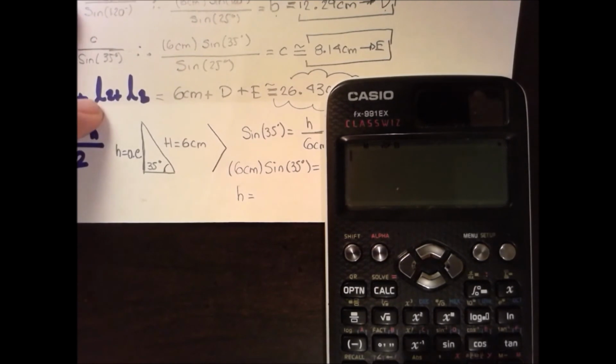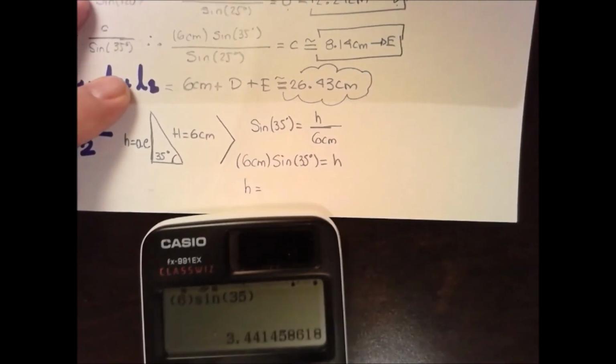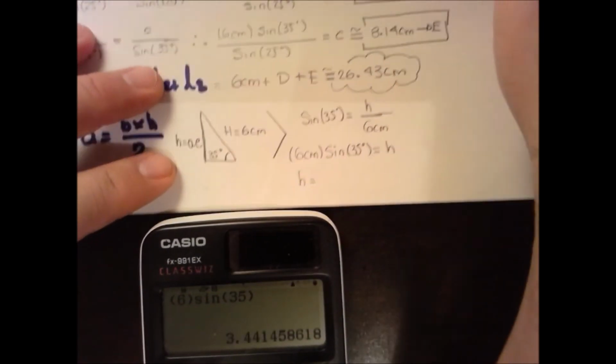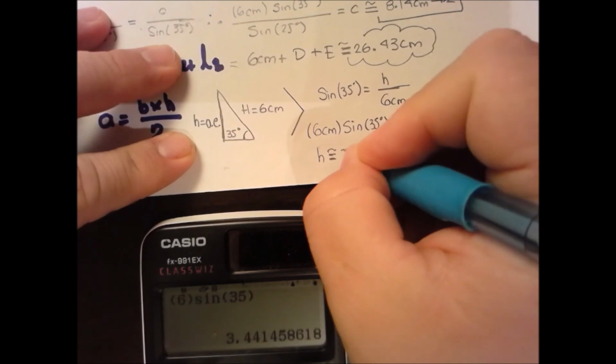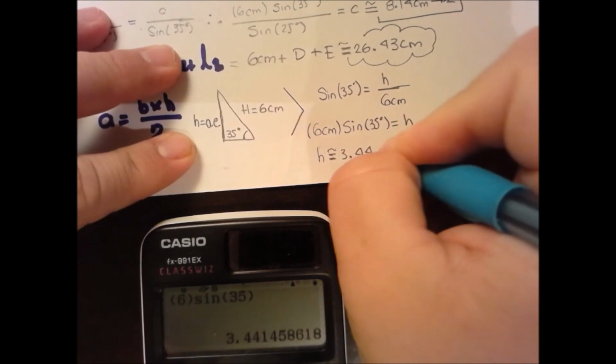So height is going to be, let's calculate it over here. It's 6 times sine of 35. This is going to be approximately equal to 3.44 centimeters.